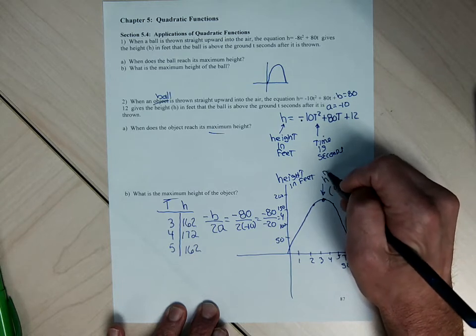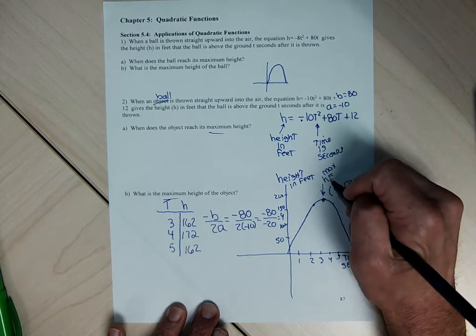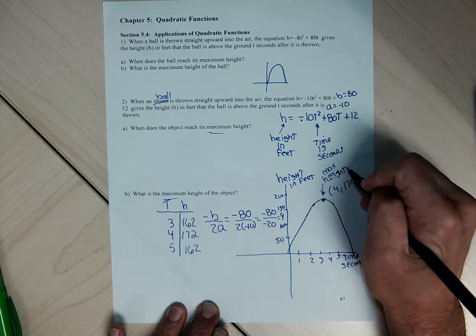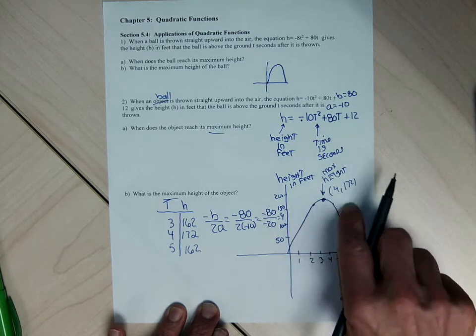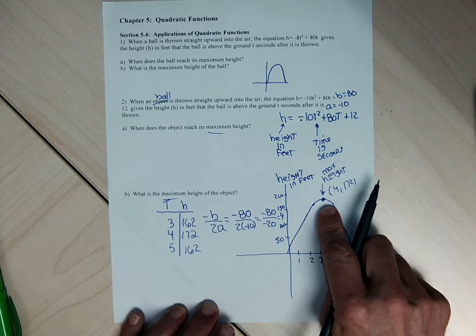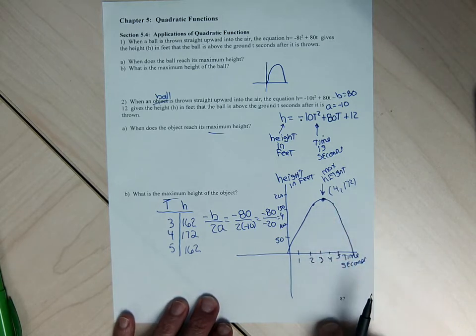This is the maximum height. I can just follow the path. That's clearly the highest point. So that's, and the y's are the heights. And now I'm ready to answer the question because the vertex is going to have what I need.